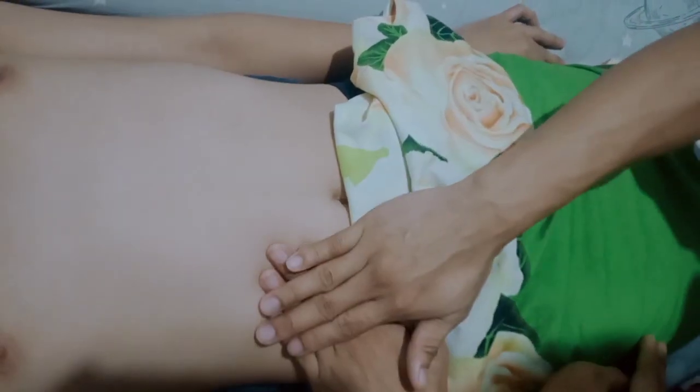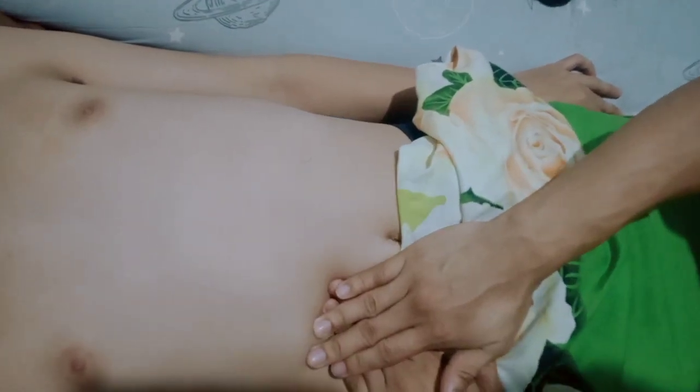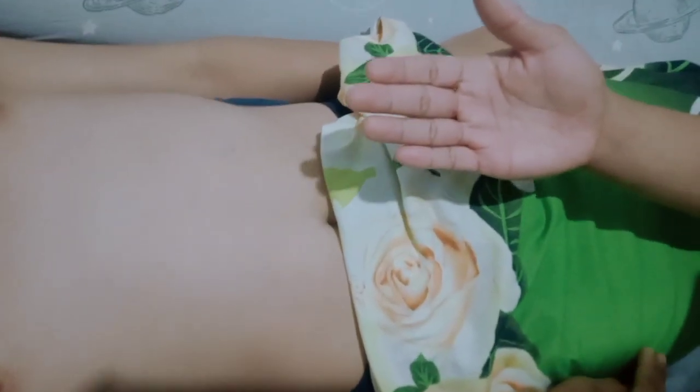So sir, did you feel any pain while pressing your abdomen? No. Again, did you feel any pain while pressing your abdomen? No. Again sir, did you feel any pain while pressing your abdomen? No. Thank you.